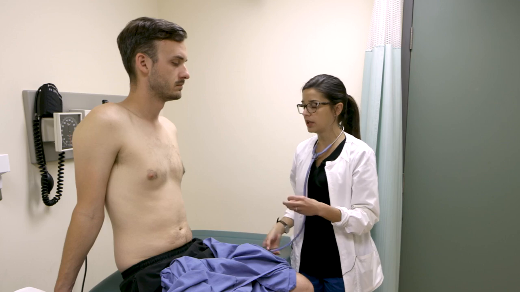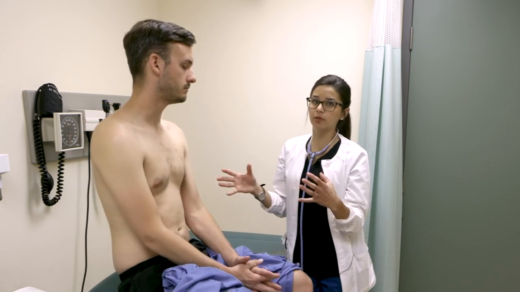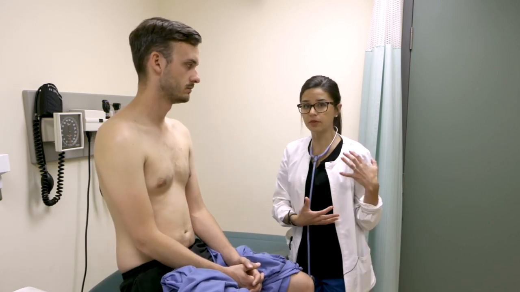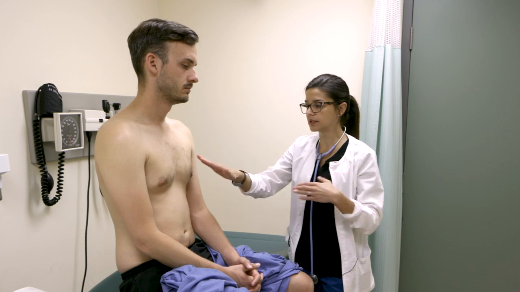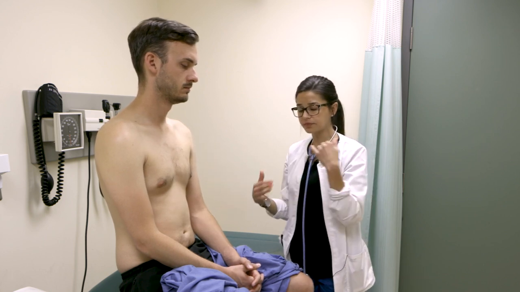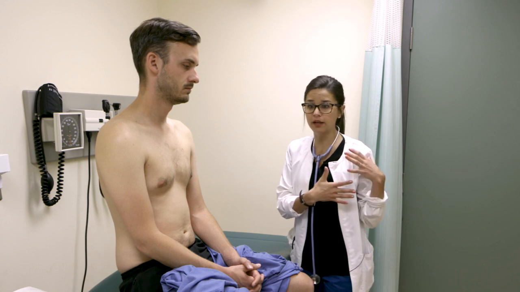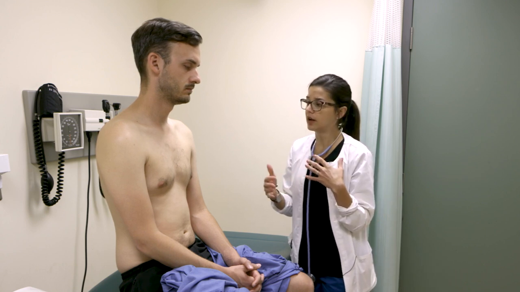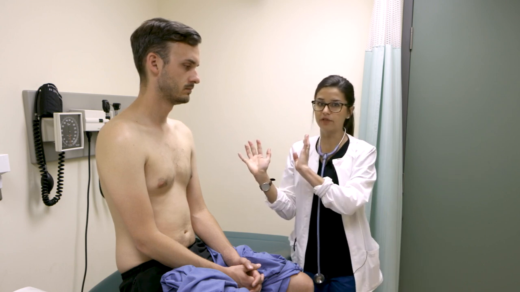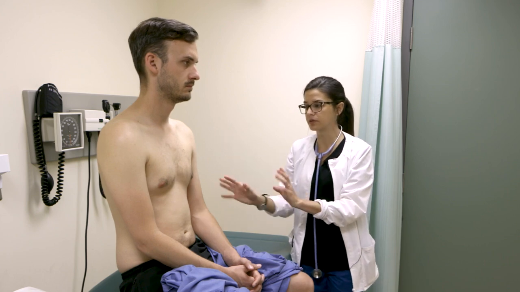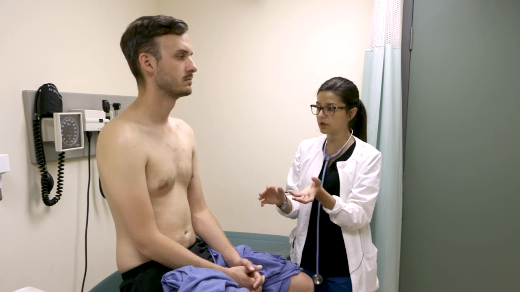And as you probably have guessed, for women, it's a little bit more difficult because of breast tissue, so you can still palpate out the different intercostal spaces. You can have them help you by displacing their breast tissue, and it may help when listening to the precordium to have somebody laying down too.